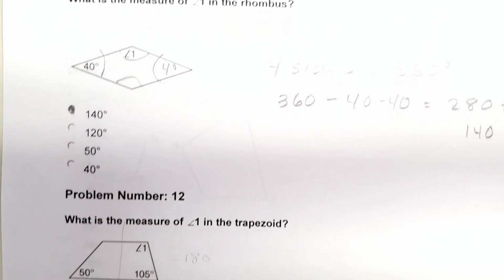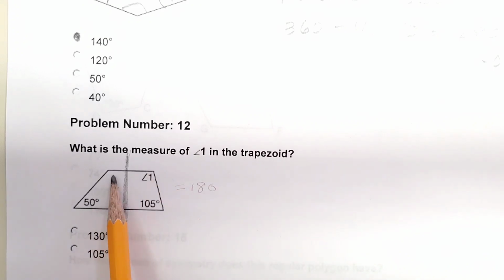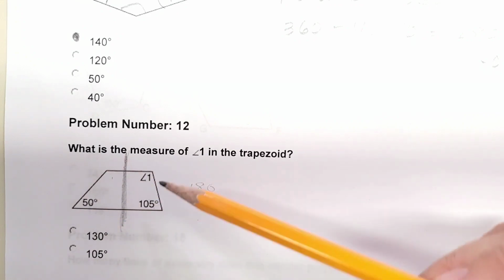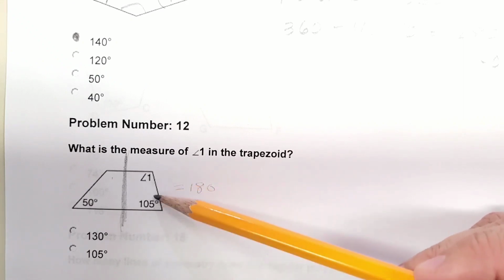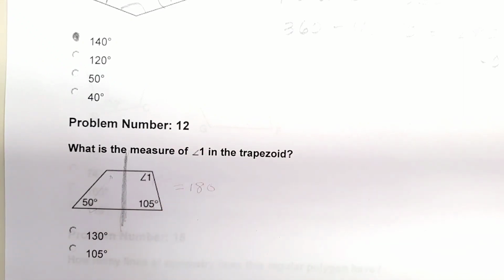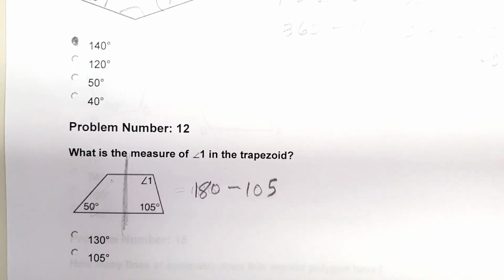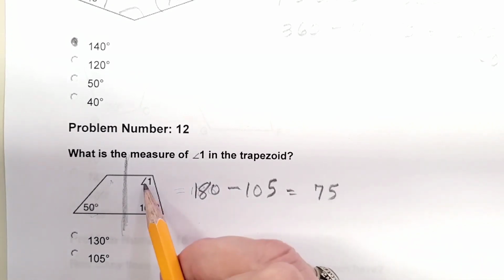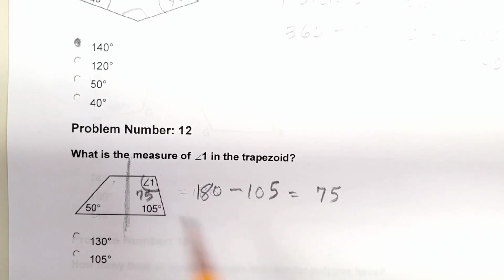Okay? Problem number 12. What is the measure of angle 1 in this trapezoid? Okay. One of the rules about trapezoids is put a line down the middle like this. These two angles have to total 180, and these two angles have to total 180, making a total of 360. But in trapezoids, I can't remember the name. They're not adjacent. But the angles on the left have to total 180, and the angles on the right have to total 180. So all we have to do is take 180 and subtract 105. And what are we left with? 75, right? So angle 1 has to be 75 degrees in order for these two to total 180.